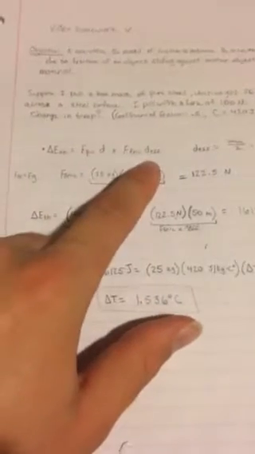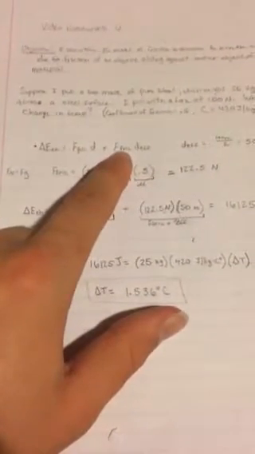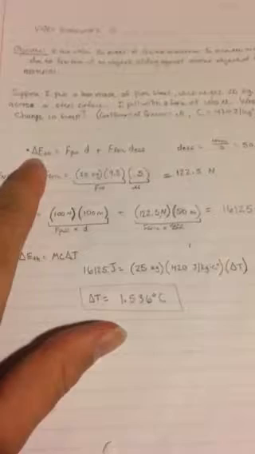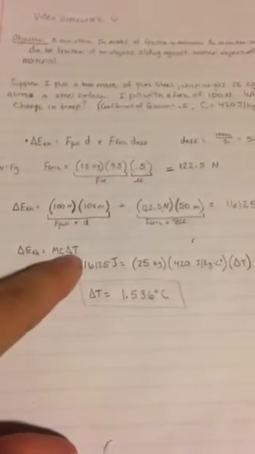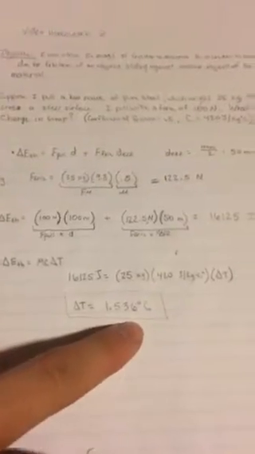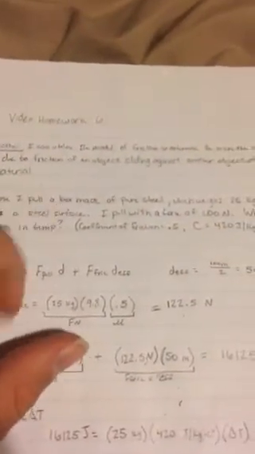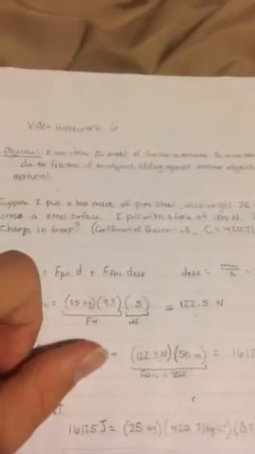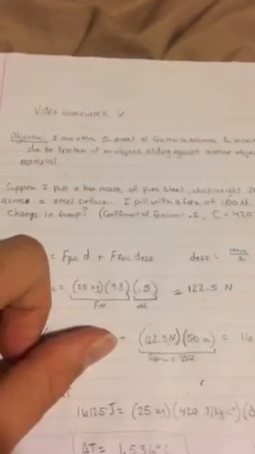Once again, that's using this equation here to find the d effective and the force of friction in order to find our change in thermal energy in order to find our change in temperature, which is here. And that satisfies the objective of utilizing the model of friction to determine the increase in temperature due to friction of an object sliding against another object of the same material.